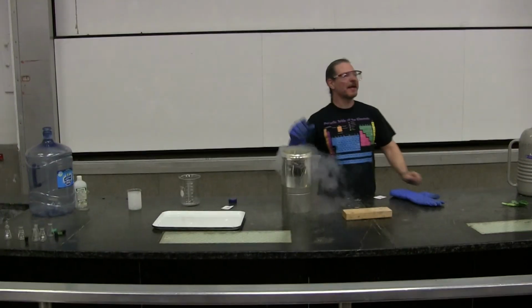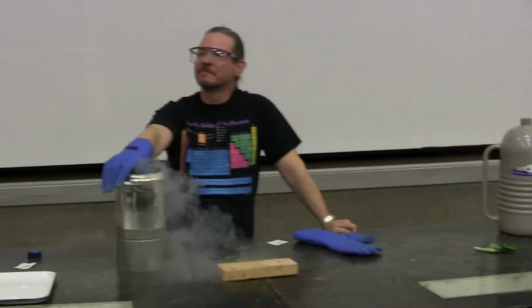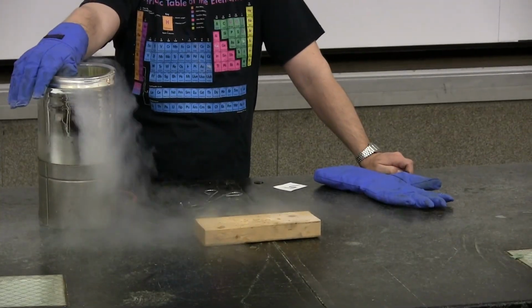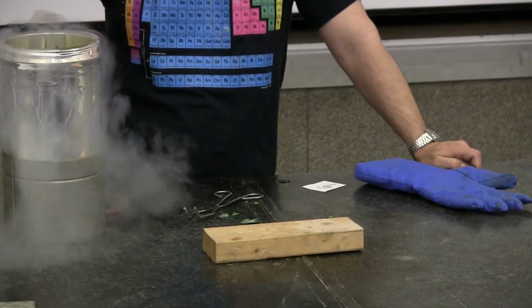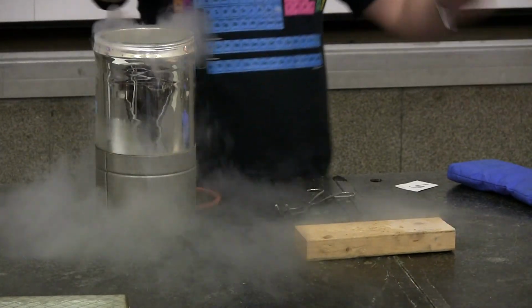I also put a banana in here. Question, is it still a banana? So what type of change are we wanting? Physical or chemical? Well, it's still a banana, it's still made of the same stuff. It's a physical change.